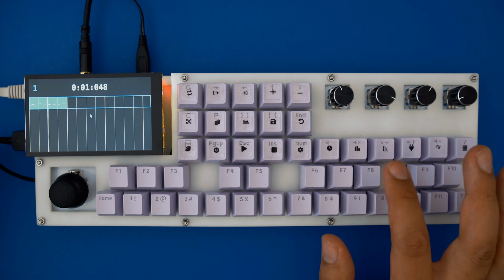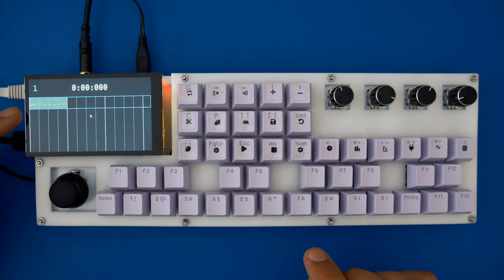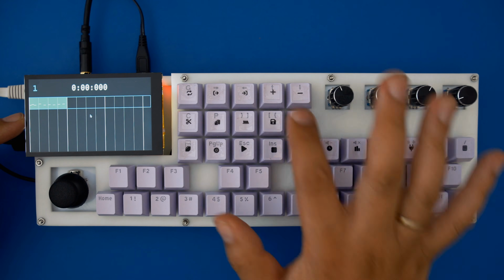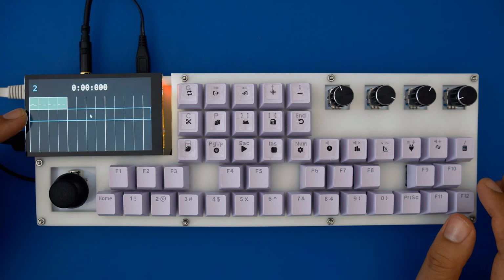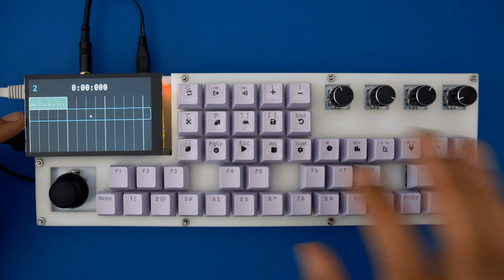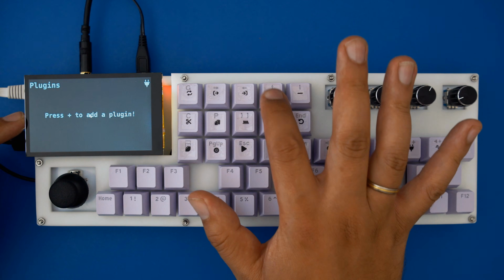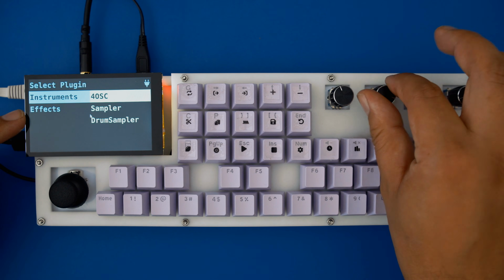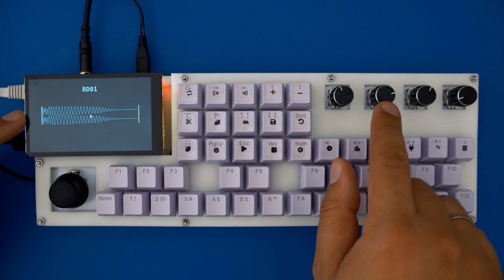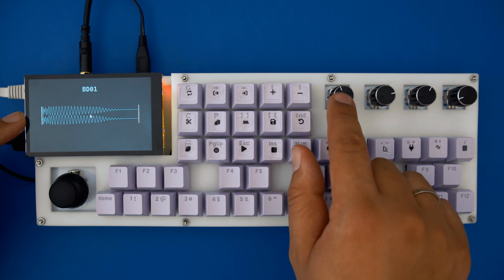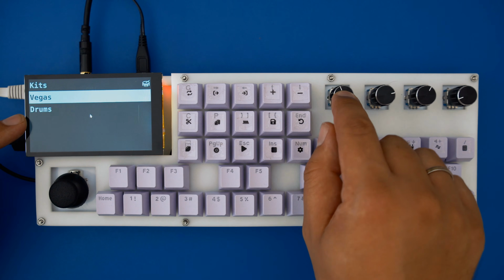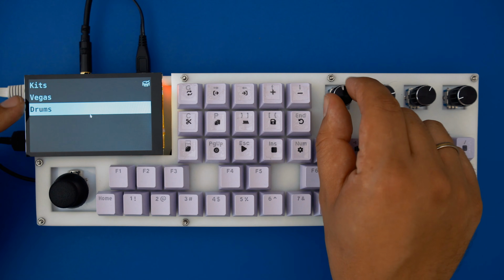To add a drum track on the track screen, once again make sure your cursor is in a starting position and then press the plus key. Then press the plugin key, press the plus key once again, and with the second encoder choose the drum sampler and then press the second encoder. Pressing the left encoder, you can now choose a drum kit, and I'm just sticking with the first here.